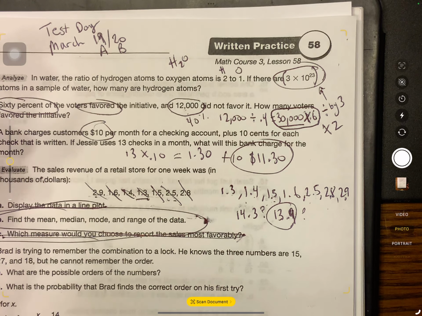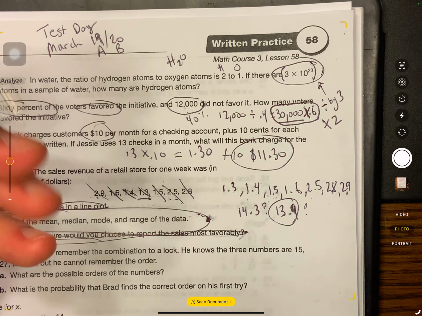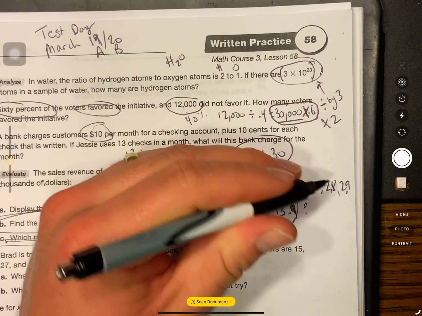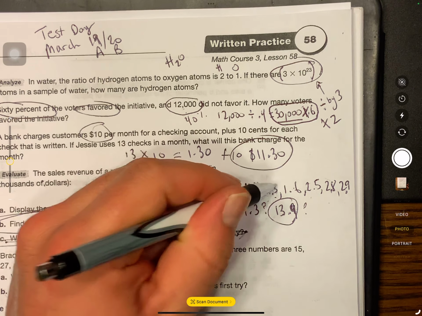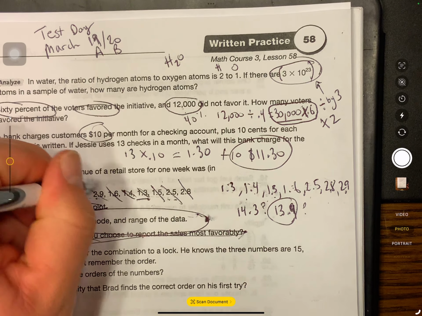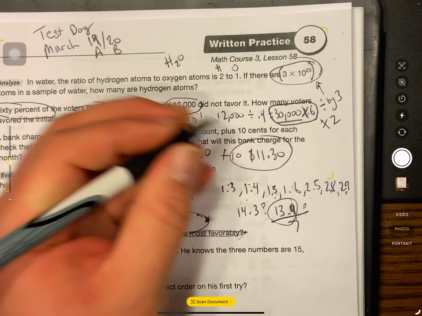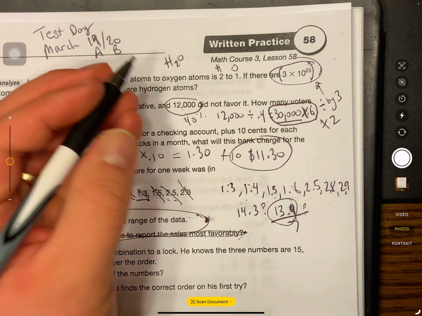I think it's that. Anyways, nothing happens other than you have to divide by 7, since there are 7 numbers. So whatever that is, divided by 7. Okay? And that is the mean.